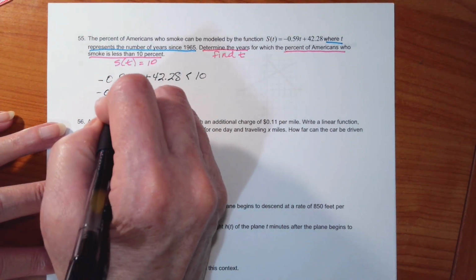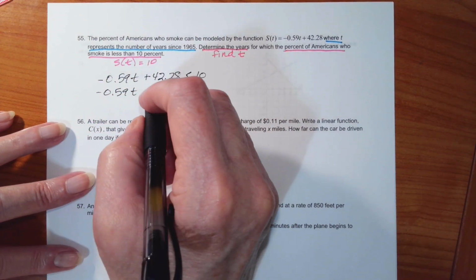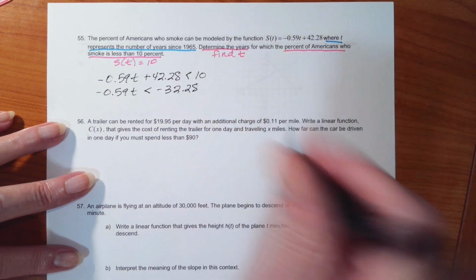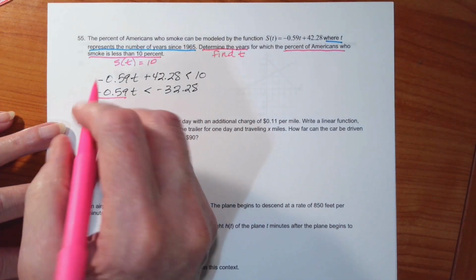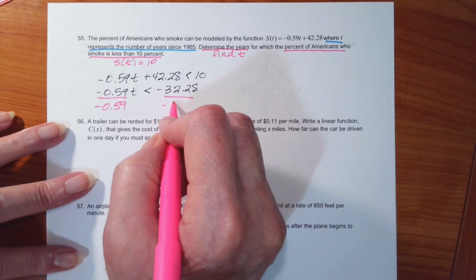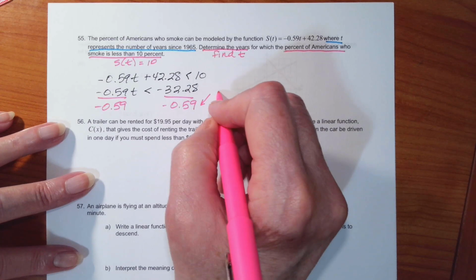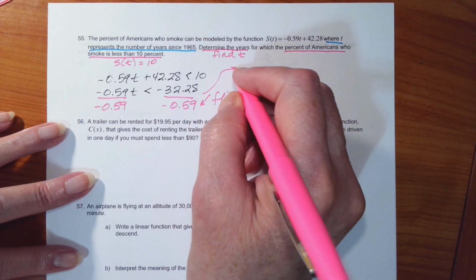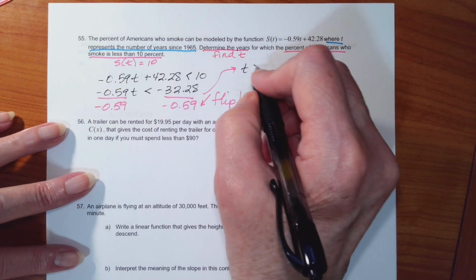I get negative 0.59t is less than negative 32.28. Going to divide by negative 0.59. Since I'm dividing by a negative, that means I have to flip.